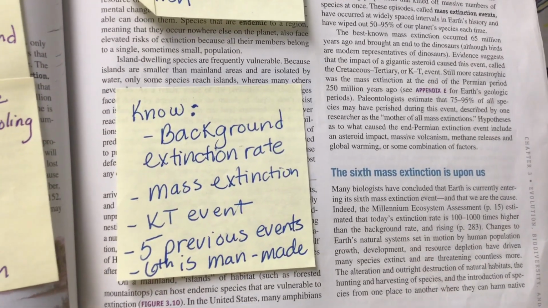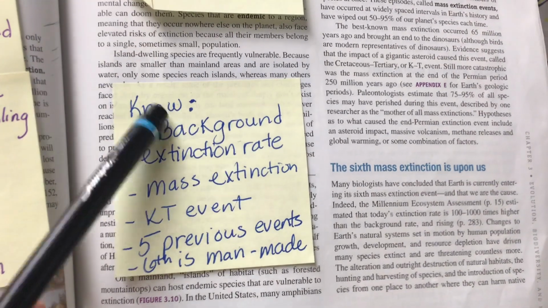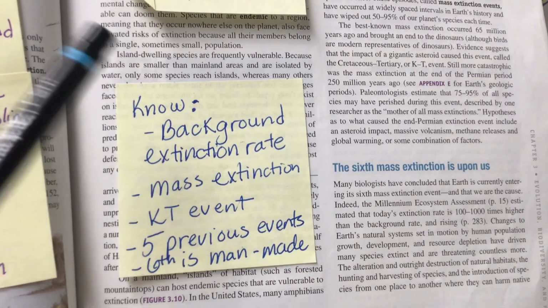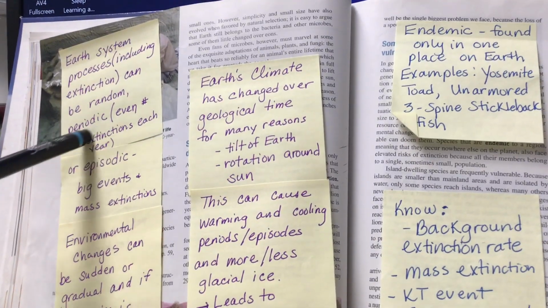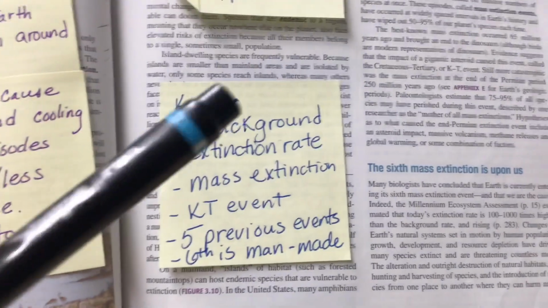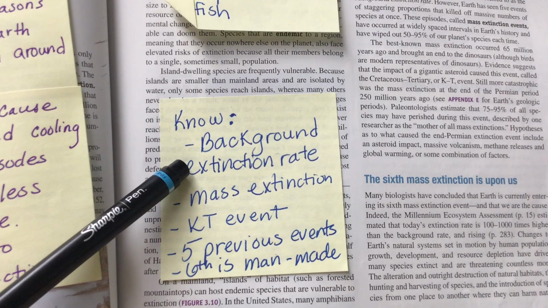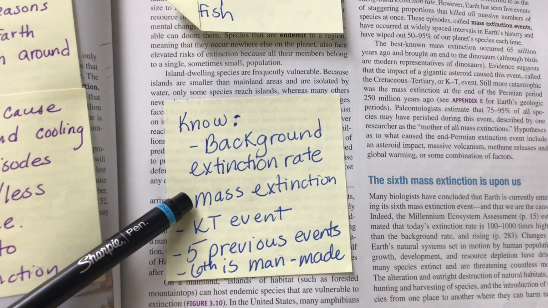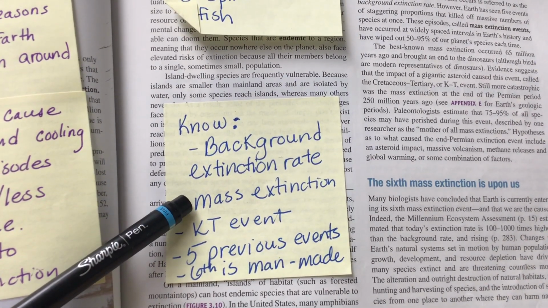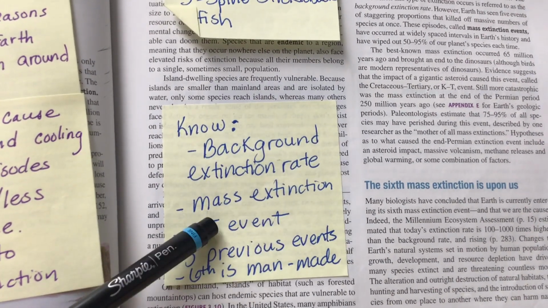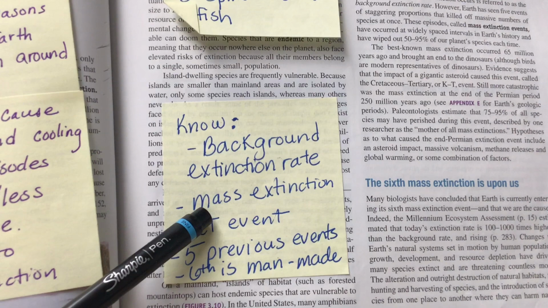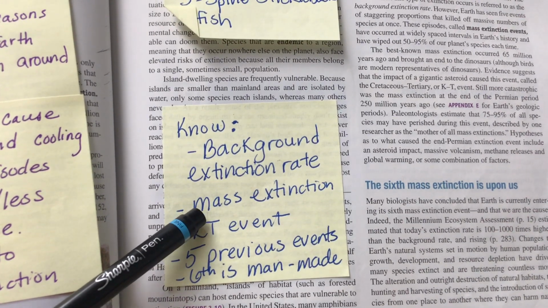There's a couple of definitions here. We have the background rate of extinction. If you go back to this page, that would be a periodic, even number of extinctions, our background normal rate of extinction. And then our mass extinctions would be our episodic or big events. The KT event was a big, huge mass extinction that led to massive cooling.